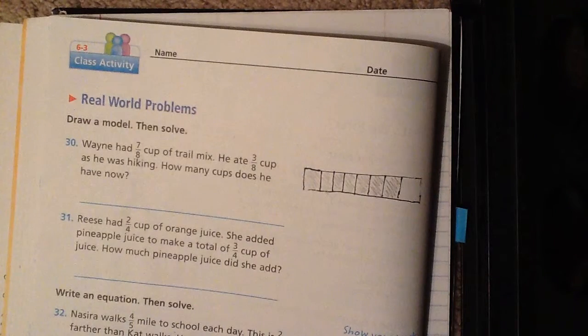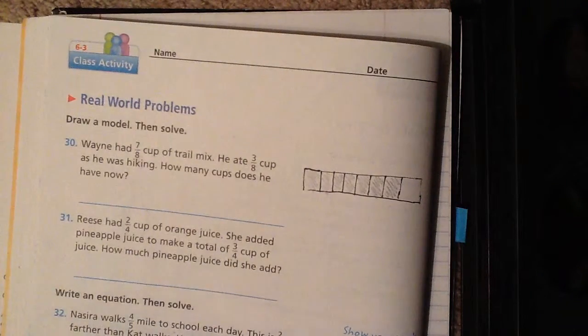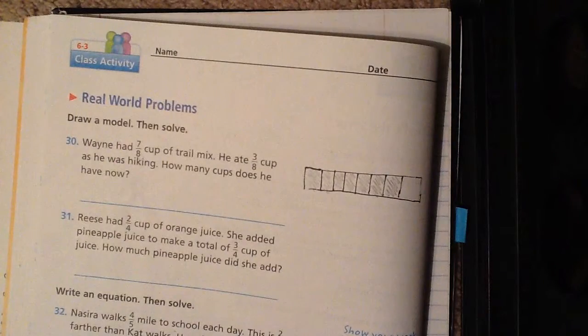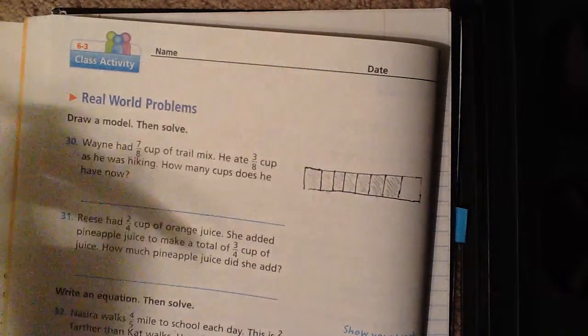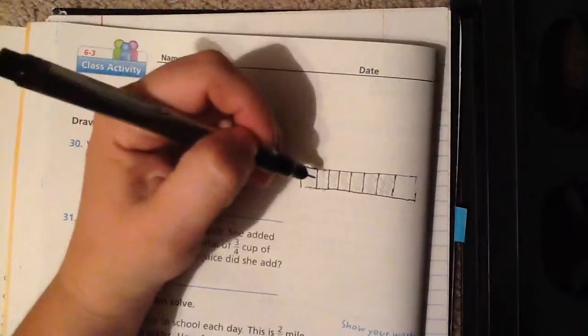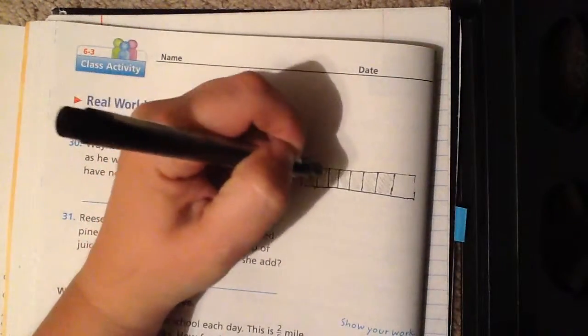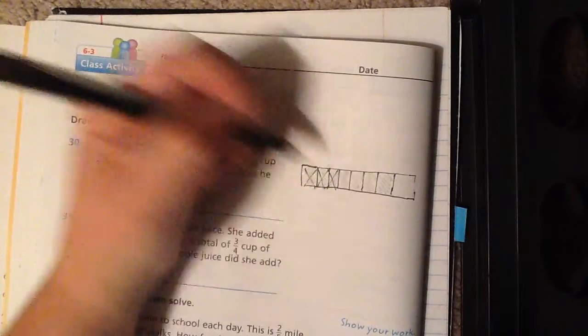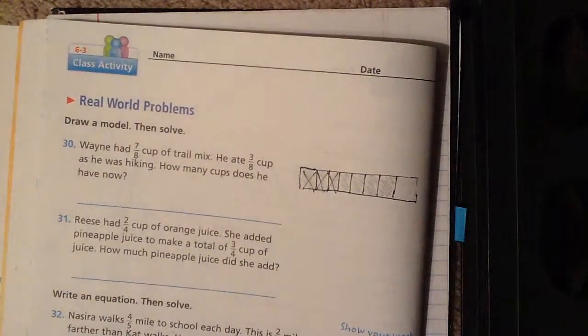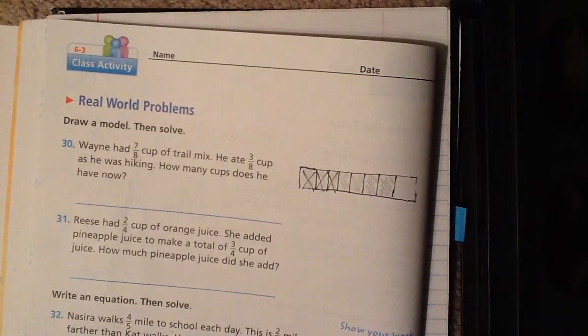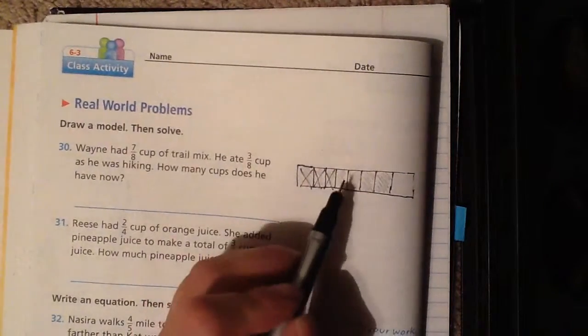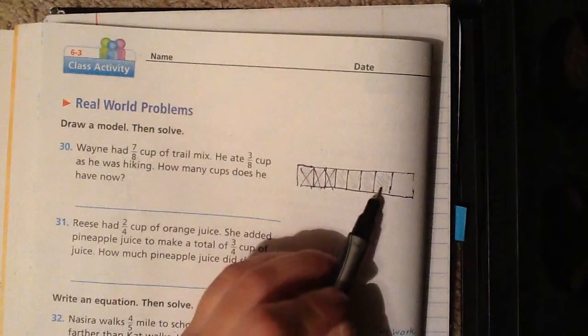He ate 3/8 cup. Well, if I eat it, it no longer exists, so I know that I'm going to take it away. So if I take away 3 of those 8ths, 1, 2, 3, and count how many 8ths I have left, I will have my answer. 1, 2, 3, 4.